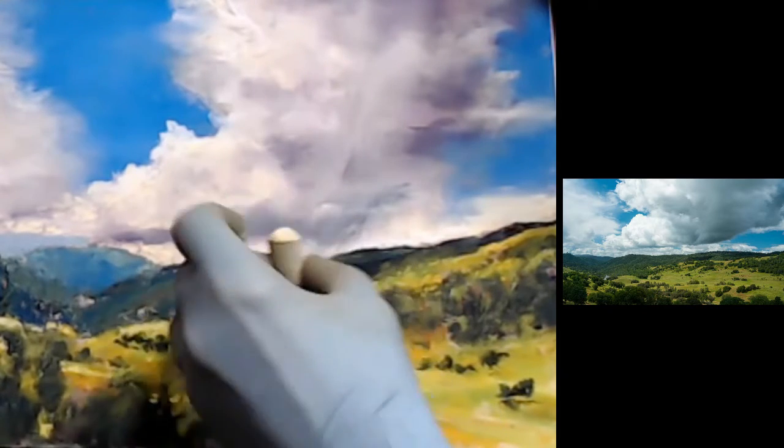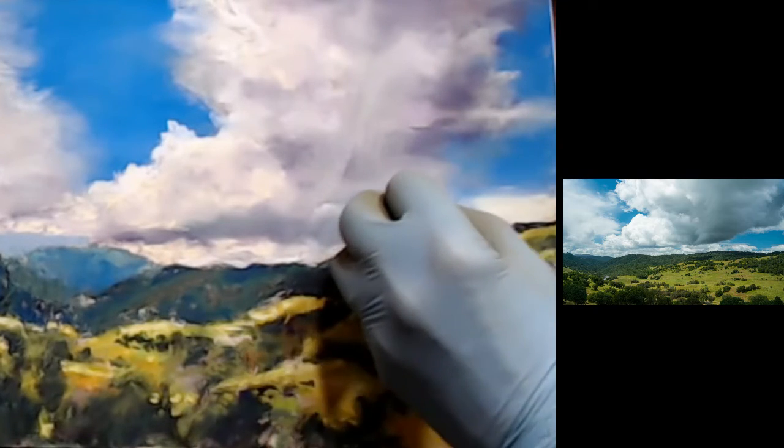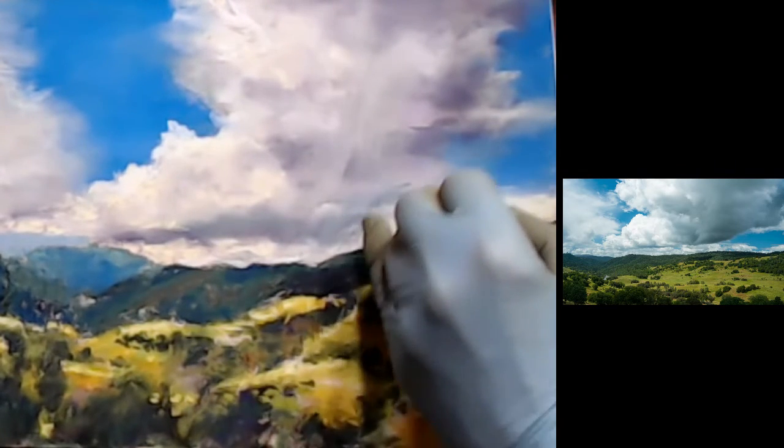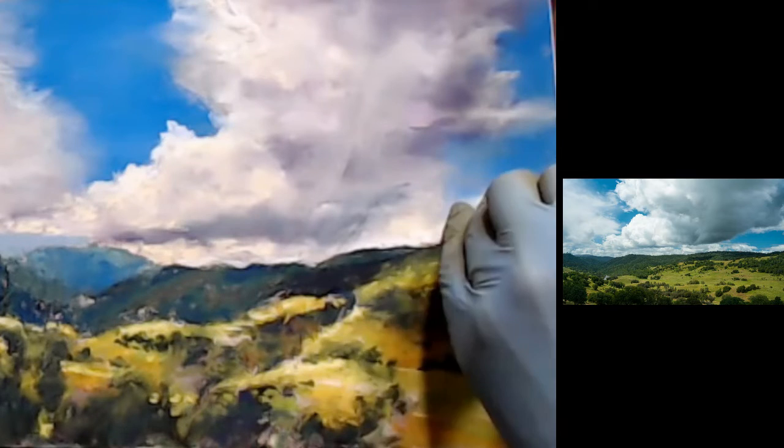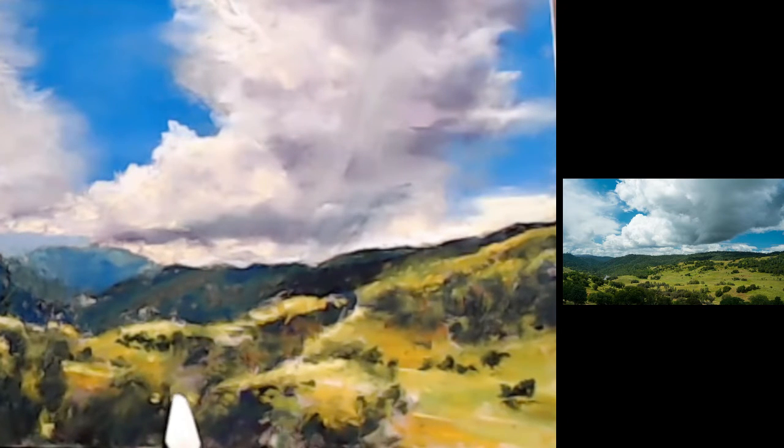So I really like that contrast of the shaded hills with the bright clouds. So I often go back and forth and work on that part of the painting. And again, that's the main focus area of the painting. So why not go back and keep working that aspect?